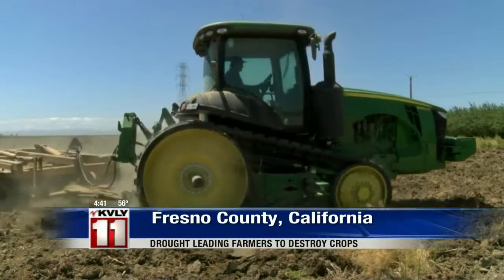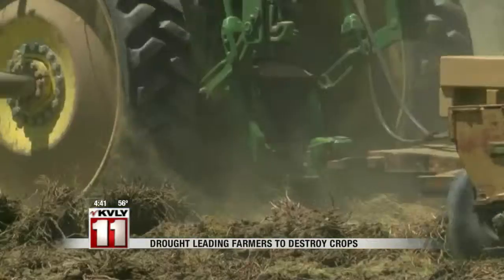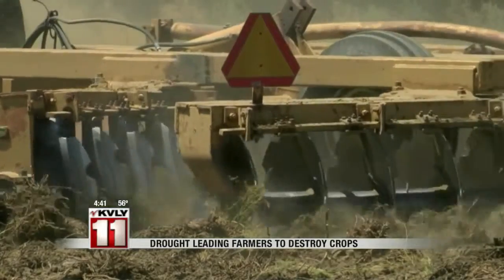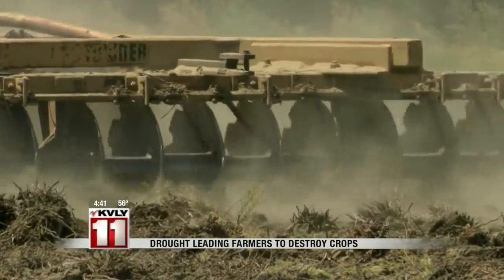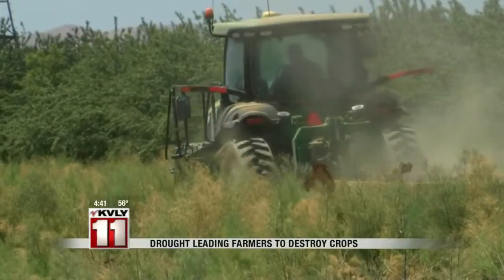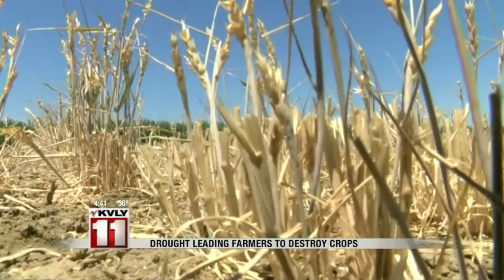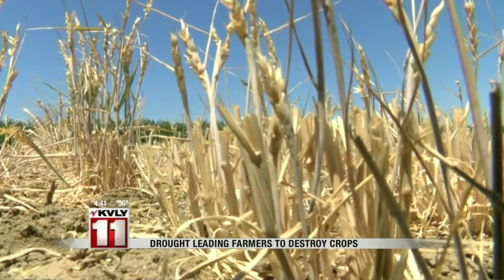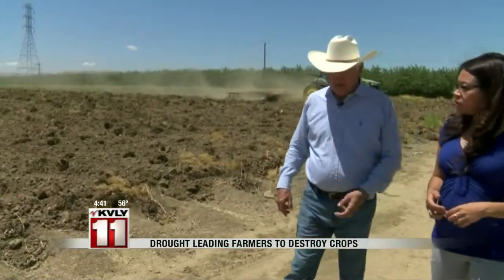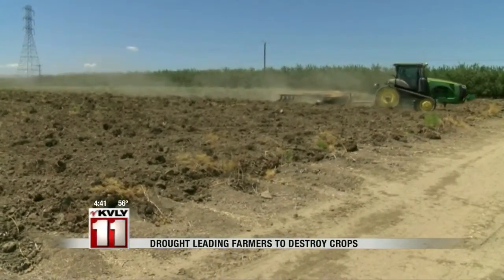This field would have produced over 300,000 pounds of asparagus. But instead, it was destroyed this morning, an inevitable decision for Joe Del Bosque, who is getting rid of the crops 3 years before their time. We don't have enough water to carry it from here on. The lack of water is impacting California in many different ways, and now Del Bosque walked through this field seeing and hearing what no farmer wants to: destruction. It's terrible because it's an economic loss for me, but beyond that, there's going to be a loss of jobs. It takes about 20 people to harvest this field for 2 months.